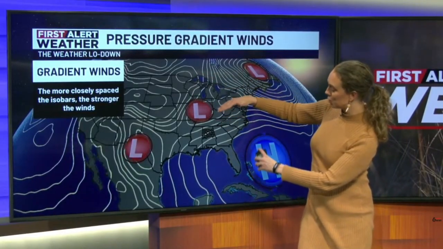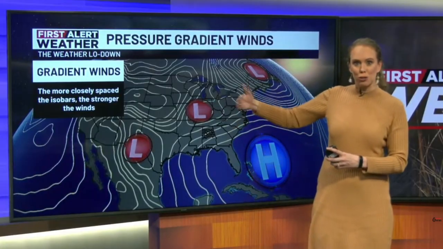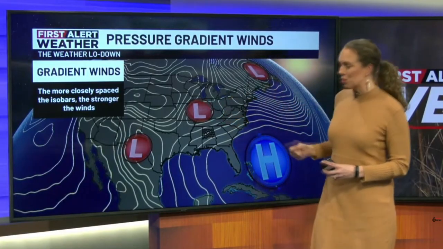You can see that the gradient winds are showing that the more closely spaced these isobars are, the more that pressure is changing really quickly. That causes the winds to be stronger. And that's exactly what happened the other day. Sometimes the worst winds can be outside of severe thunderstorms. Those gradient winds, if you have a big enough change in pressure, they can certainly pack a punch.